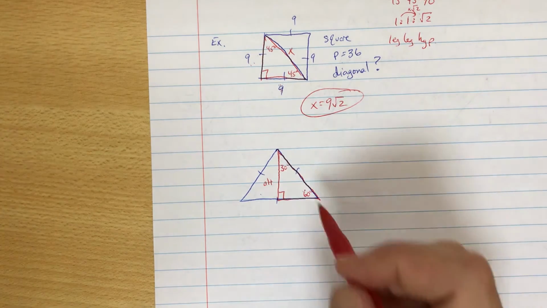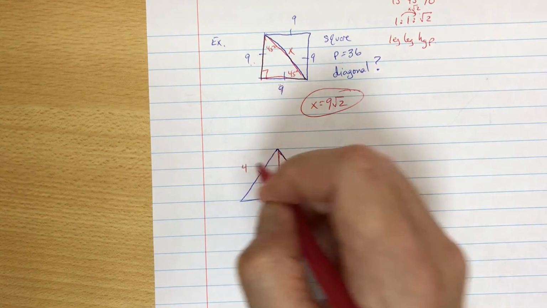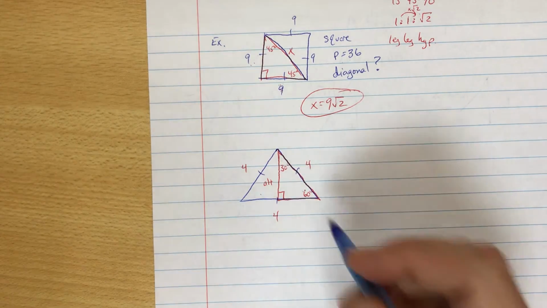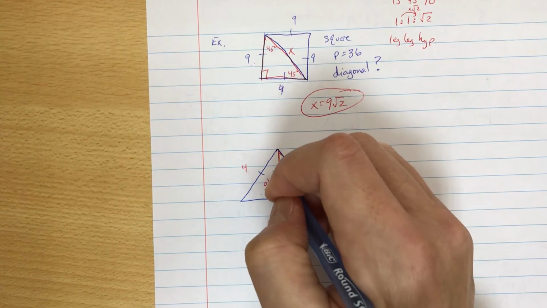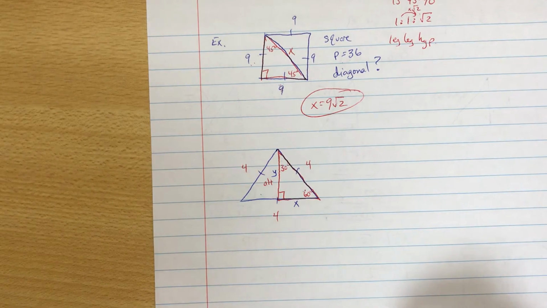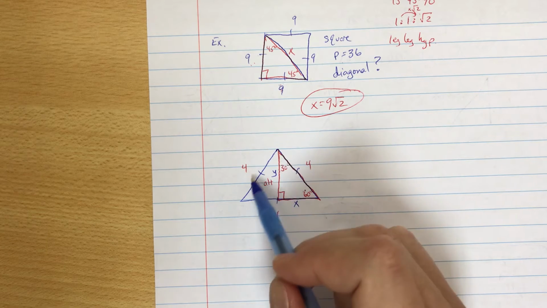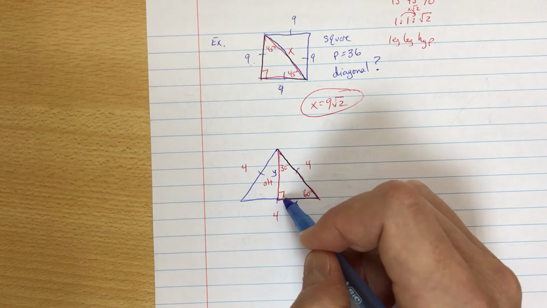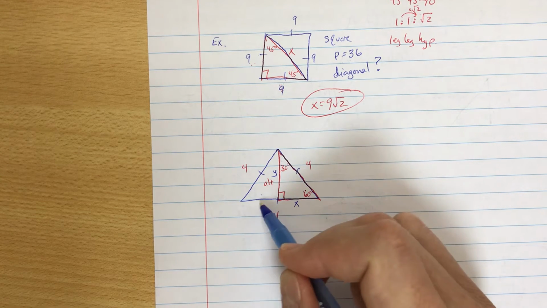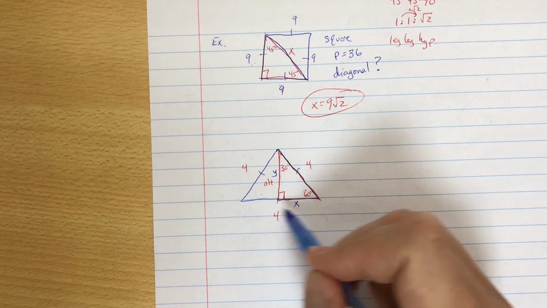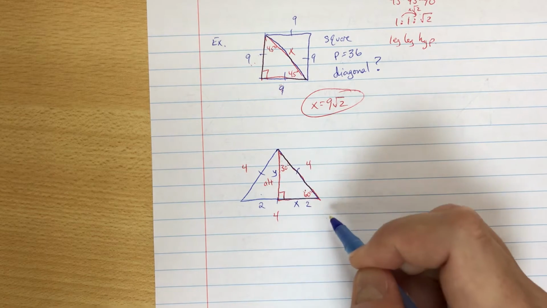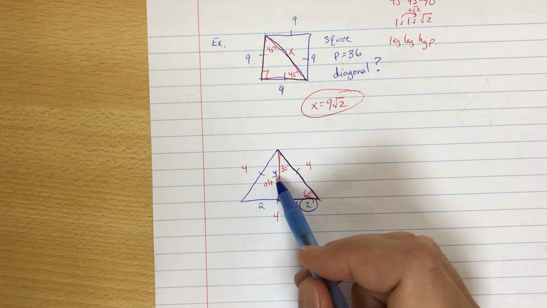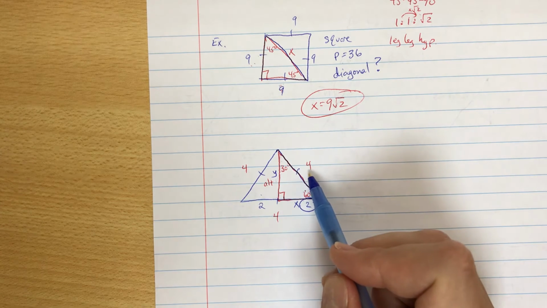Let's say that all the sides were 4, 4, and 4. And we want to find, I'll call this x and y. When you have an equilateral or an isosceles triangle, when you drop that altitude, it's going to bisect the bottom length here. So it's going to bisect the 4, which means that's 2 and that's 2. So right away, we got x. Okay, that's good. Now, to find the altitude, let's do Pythagorean theorem.